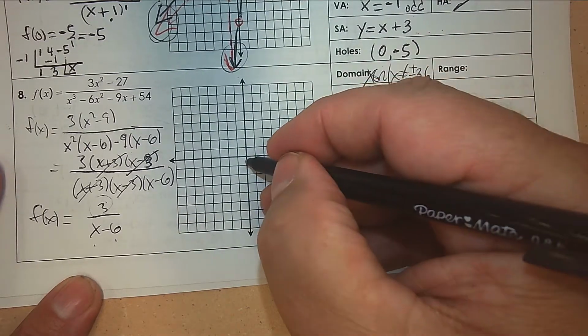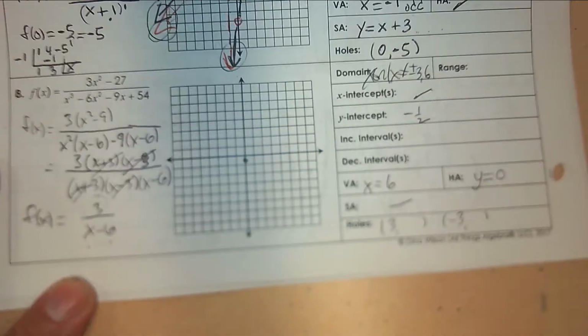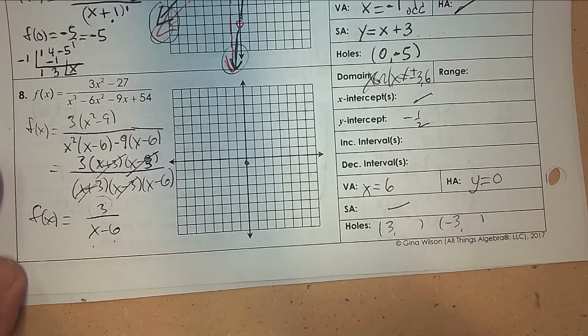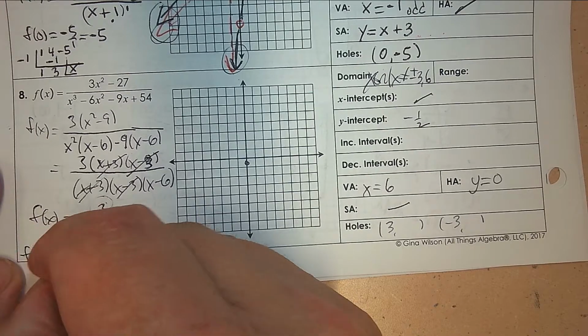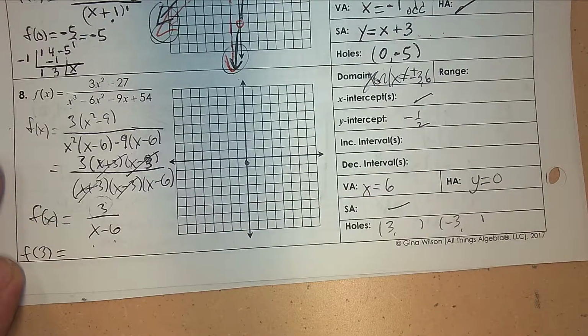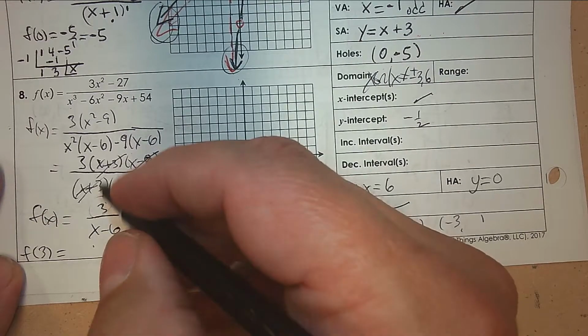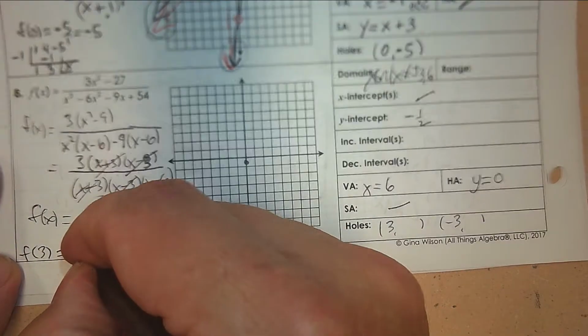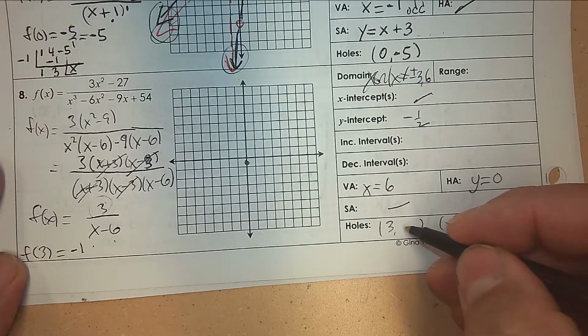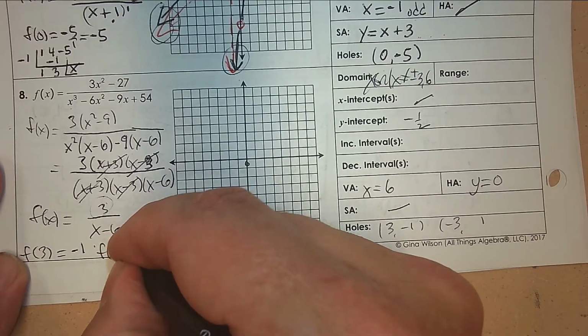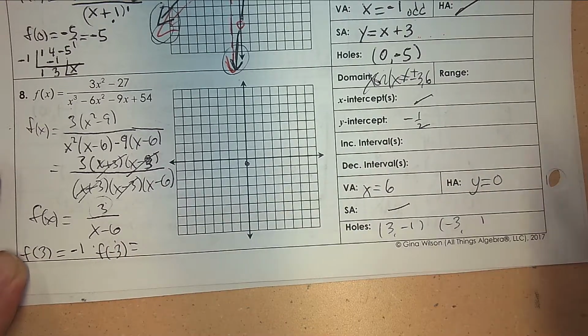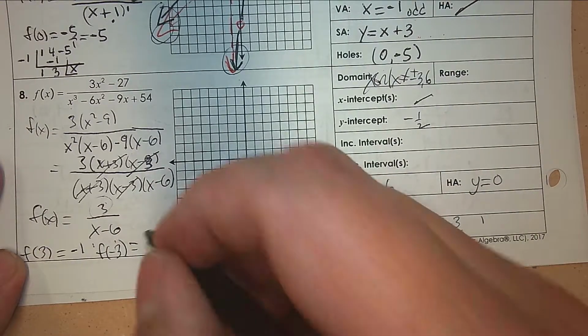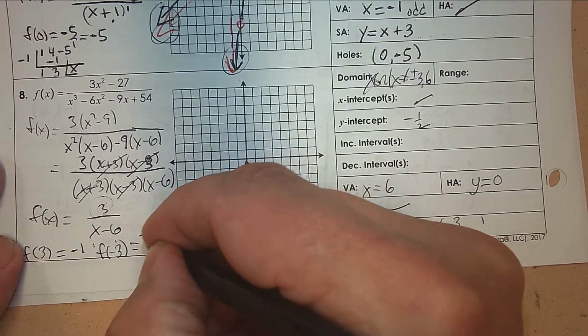So at least I have negative a half. I have a couple holes that I haven't found. Let me do that. So if I plug in 3, 3 take away 6 is negative 3. So altogether that's negative 1. If I plug in negative 3, I get negative 3 take away 6, so it's like 3 over negative 9, or negative a third.